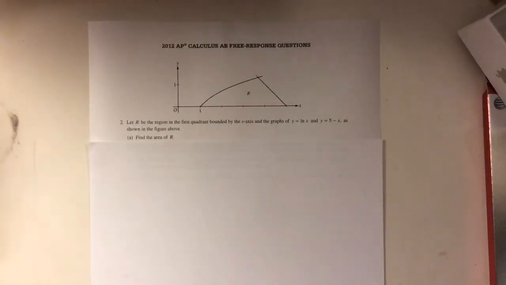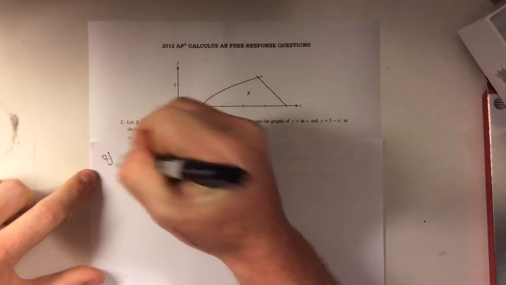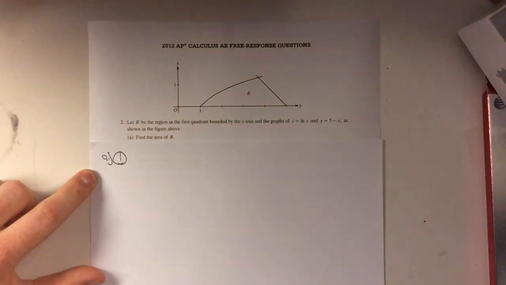And so A is telling us to find the area of R. So what we're gonna need to do is, well, there's two ways we can find the area. We can find it by integrating in terms of x and integrating in terms of y. I'm going to do both for you guys, but we're going to start with A, part 1. I'm going to start with integrating in terms of x.